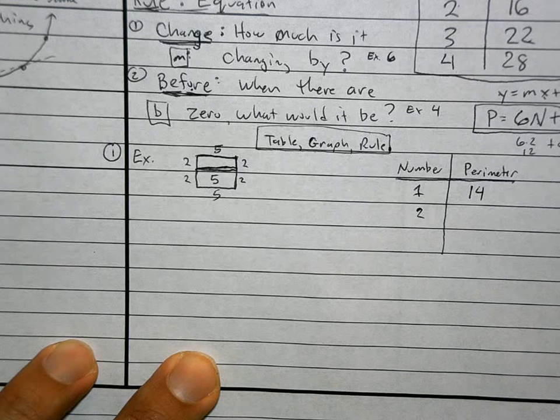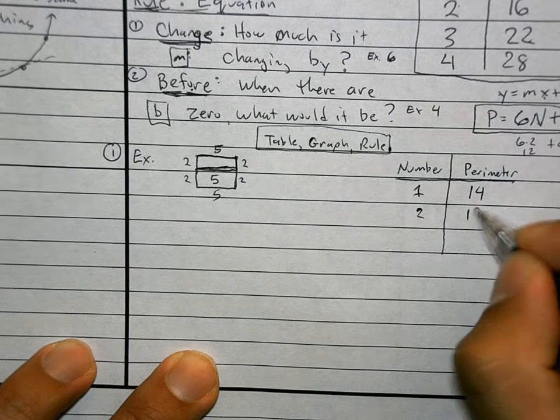Let's make sure we all agree. What do you think the perimeter is? Okay, I've heard 18, and I've also heard 22. So which one is it? I'm hearing 18 and 22 again. Which one is it? I'm starting to hear more 18s than 22.